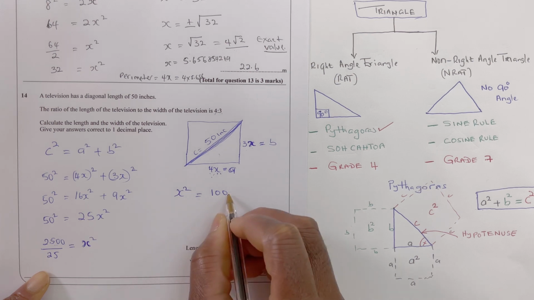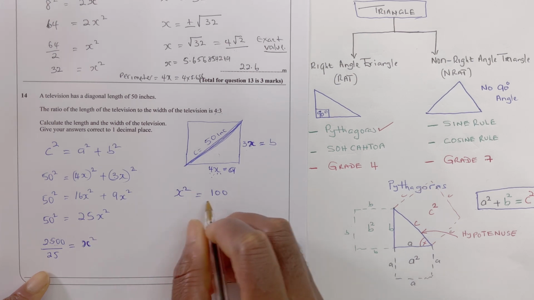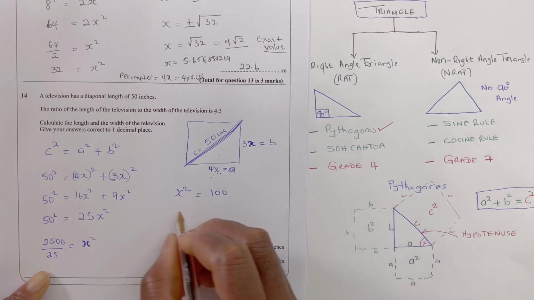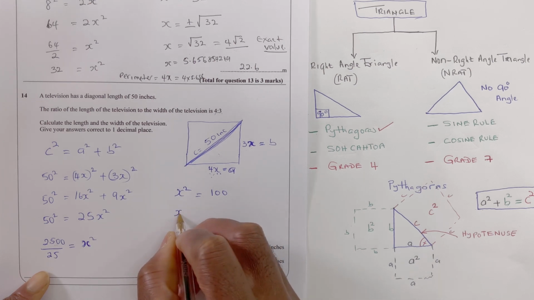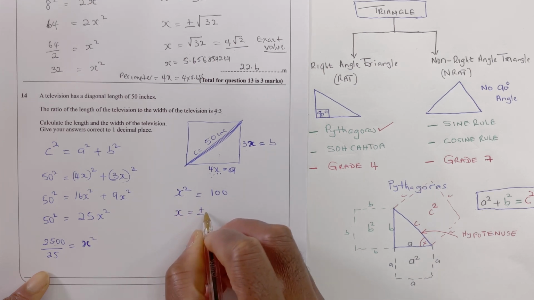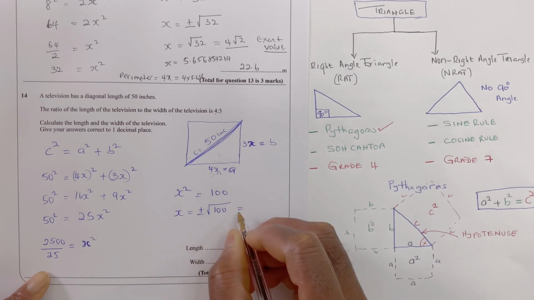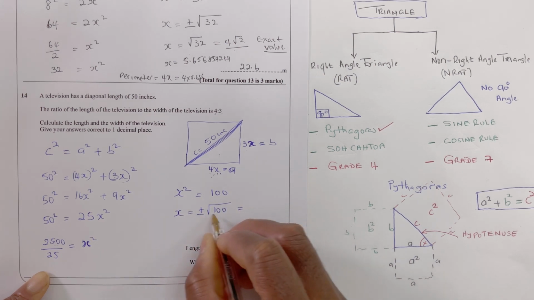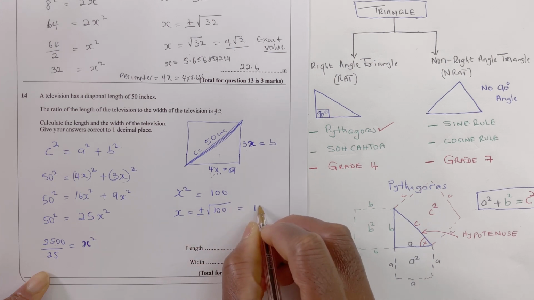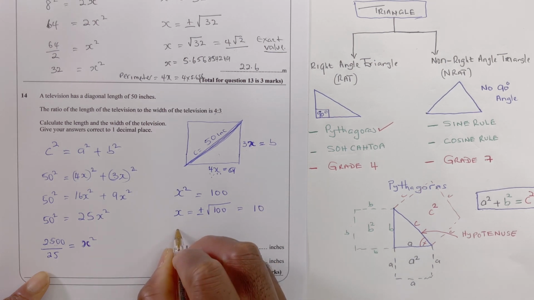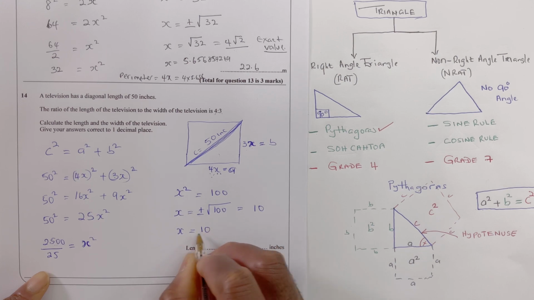And if x squared is 100, you want to square root both sides, so that x is going to be, well, plus or minus the square root of 100. But we only take the positive side, so the square root of 100 is 10. So x is going to be 10.